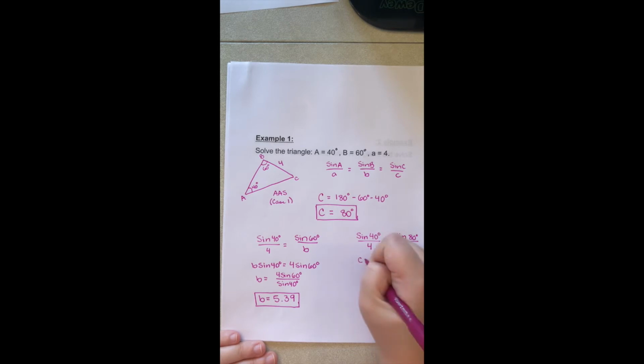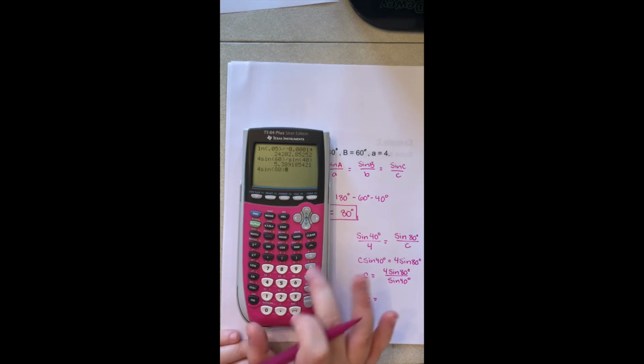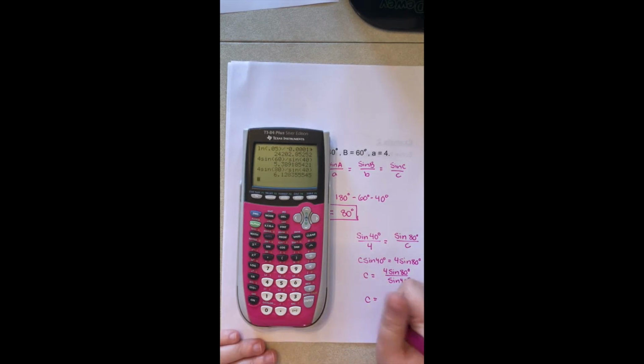It's the same solving process. C sine 40 equals 4 sine 80. Divide by sine 40 on both sides. So C equals 4 sine 80 over sine 40. So I will just plug that in, 4 sine 80 divided by sine 40, and I get out 6.13.